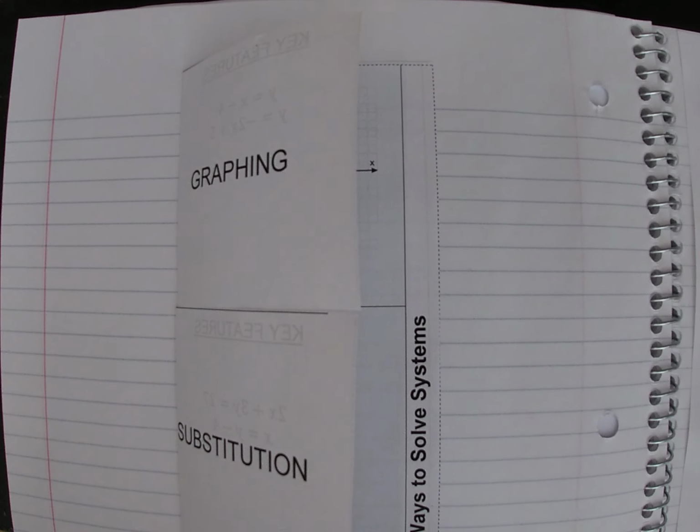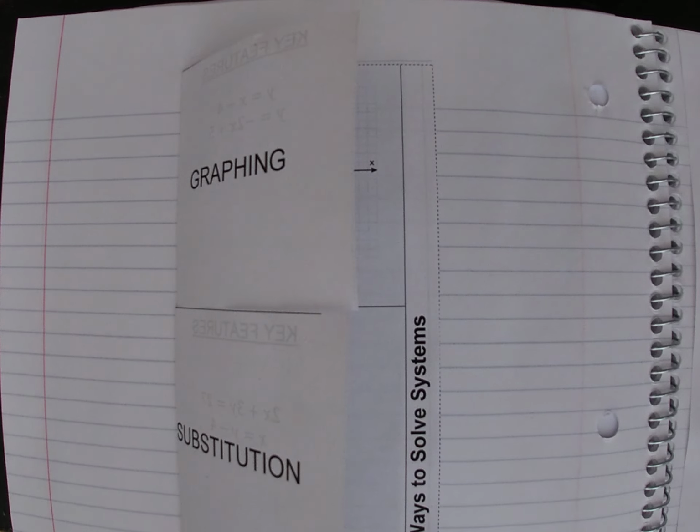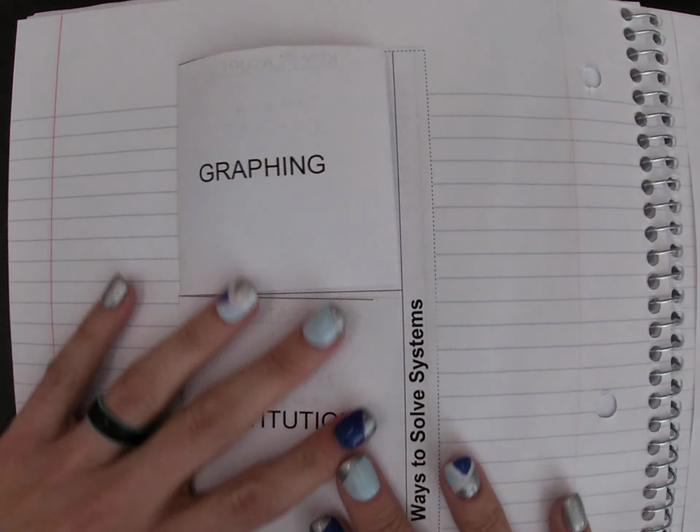Hi everyone, today we are going to be taking a look at all of the different forms that we've talked about for solving systems of equations, and doing some work to decide what method we would want to use to solve it. So your foldable you should have over here on the left.